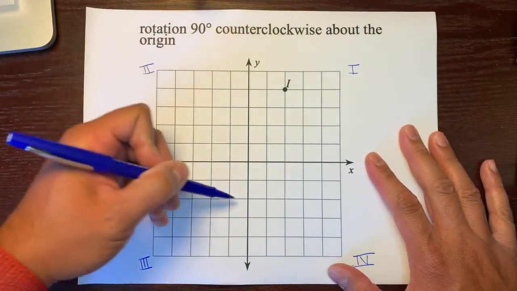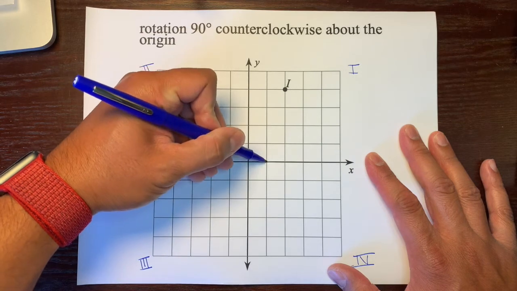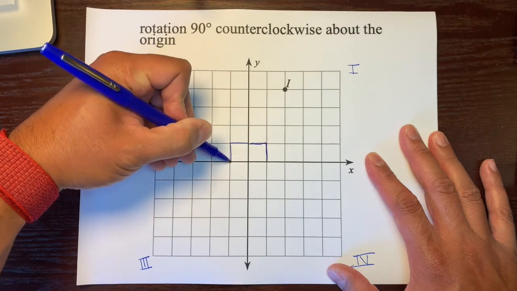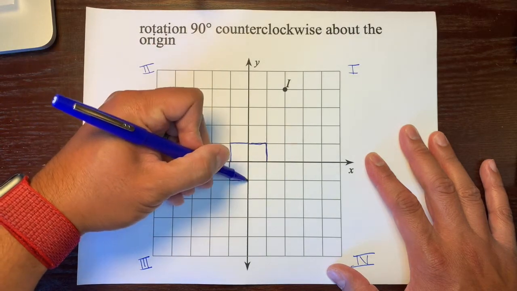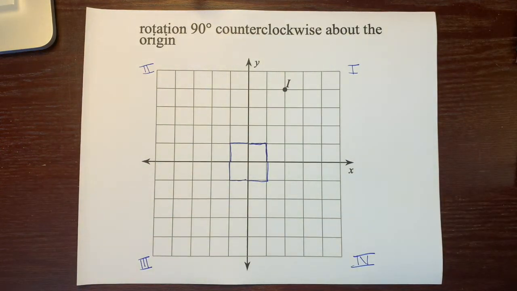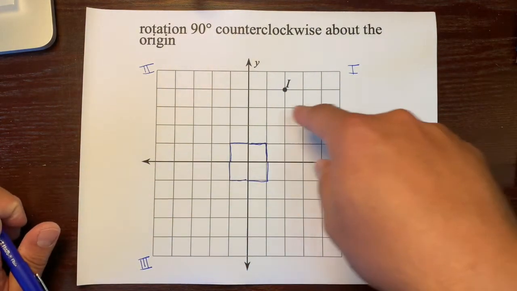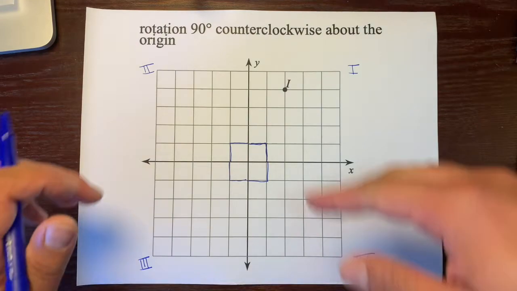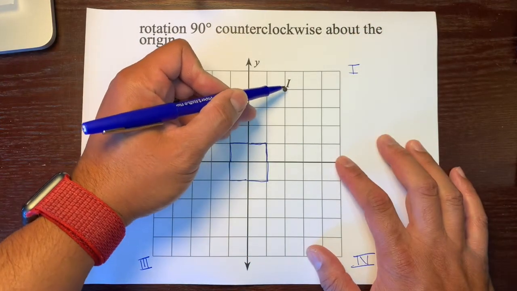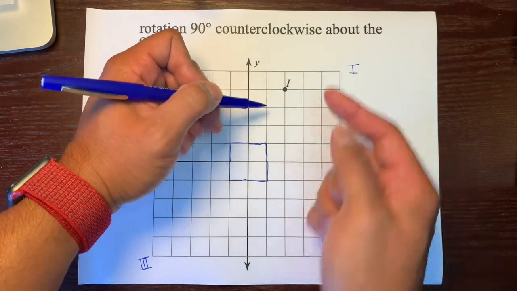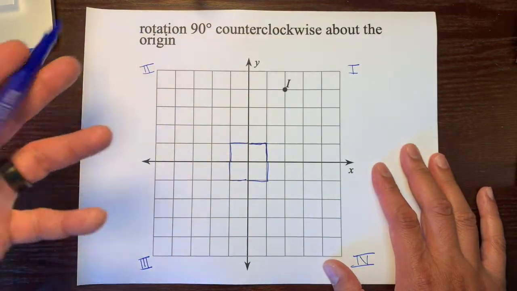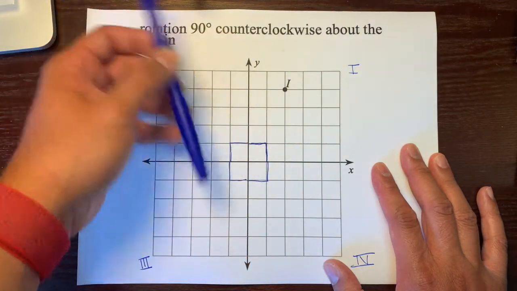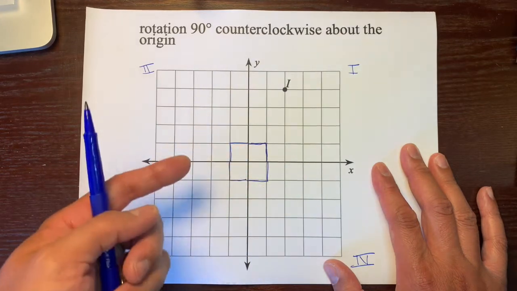If we divided up these four quadrants, let's put a little square here. This represents 90 degrees, another 90 degrees, and another 90 degrees. Each of these quadrants represents 90 degrees of the full 360 degrees. So here's our eye, and we want to rotate it counterclockwise 90 degrees this way. Where can we predict it would end up? It would end up somewhere around the second quadrant, because this is just the first 90 degrees.